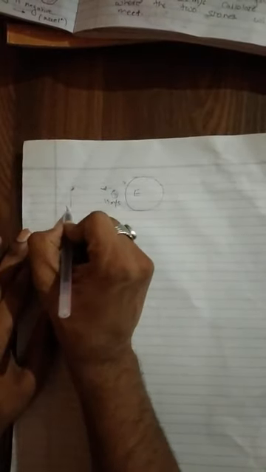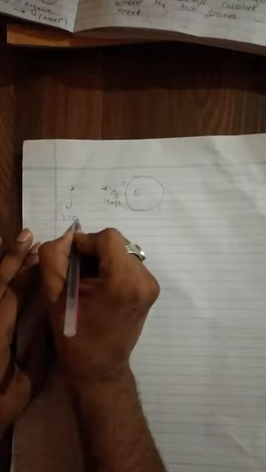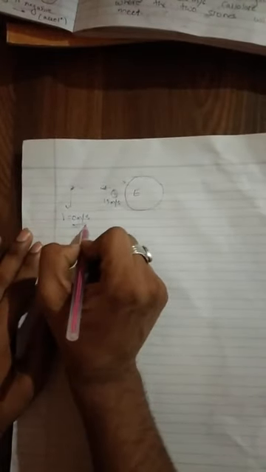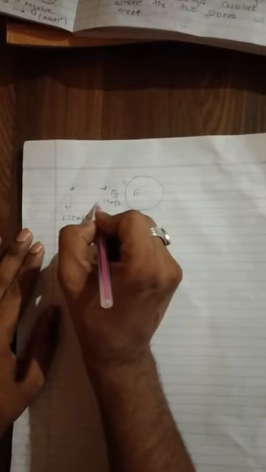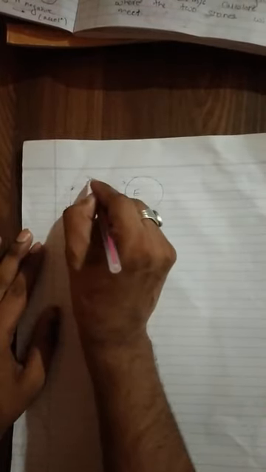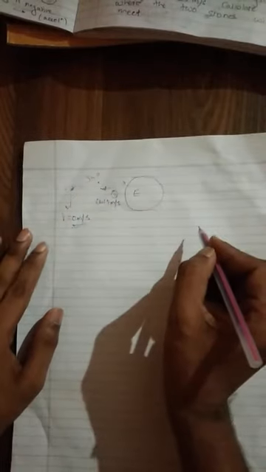Because it is going to stop here, we know that the final velocity is 0 meters per second. When the final velocity is 0 meters per second, the initial velocity is 15 meters per second. Then this distance is supposed to be found out. So s equals question mark.